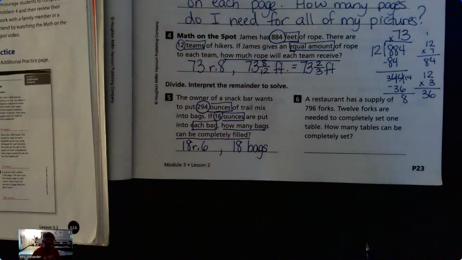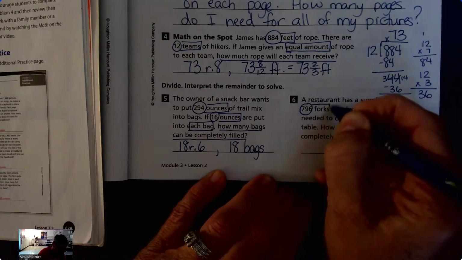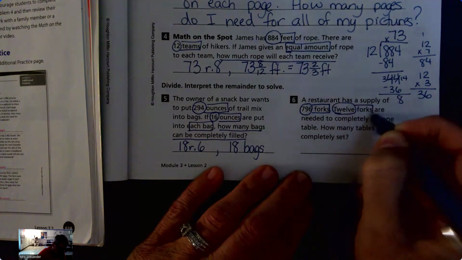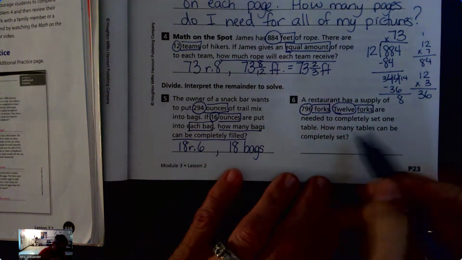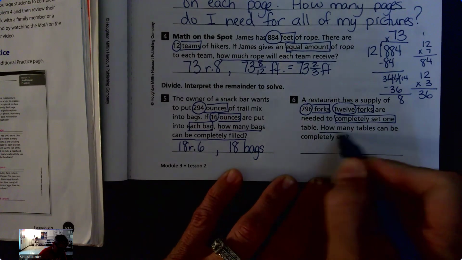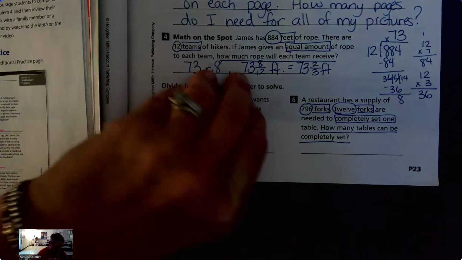Last one together. A restaurant has a supply of 796 forks. I'm going to code this one as I go. 12 forks. Uh-oh, don't be fooled. There's another value. 12 forks are needed to completely set one table. Completely setting. How many tables can be completely set? So we'll take this problem, 796 divided by 12. Okay, so 12 cannot go into 7.